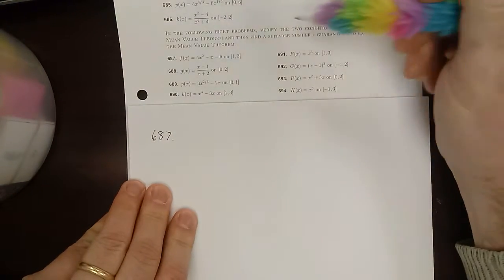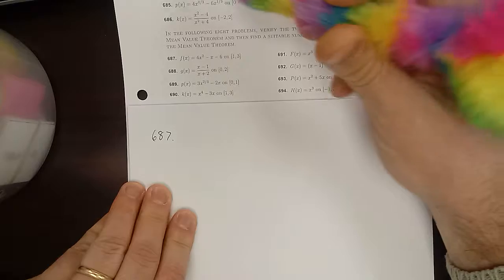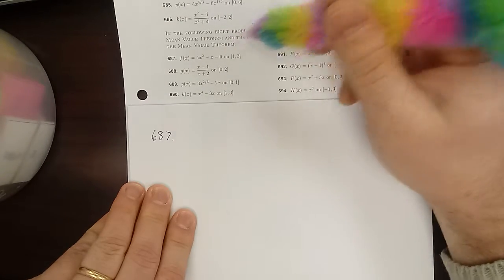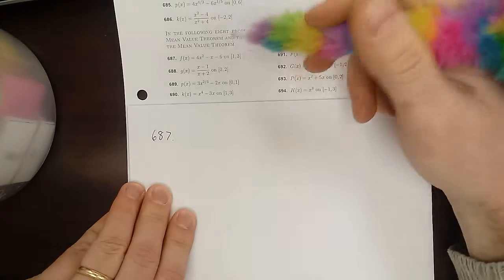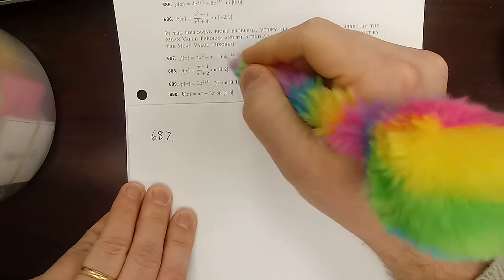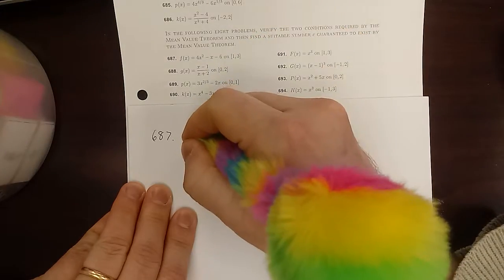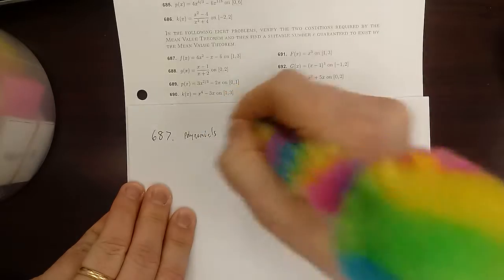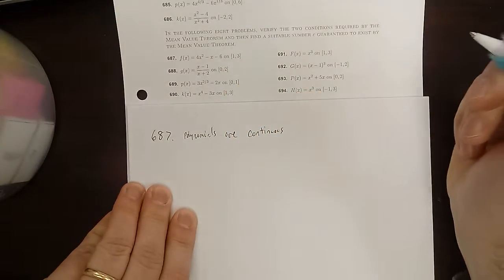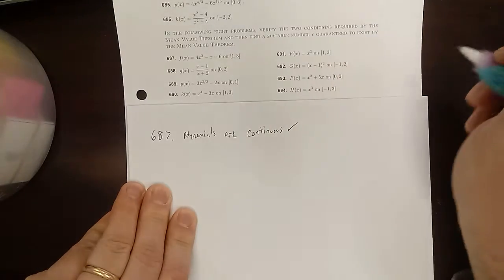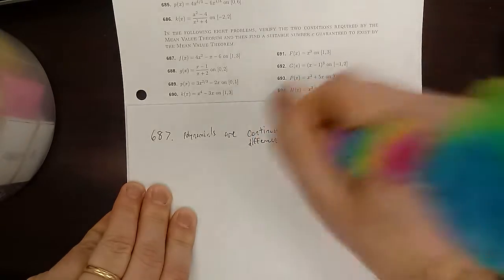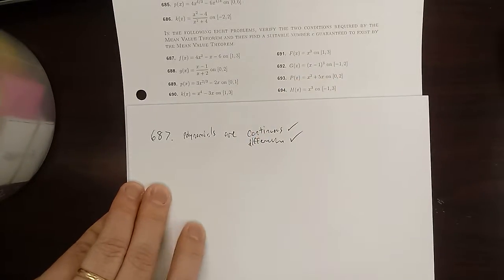The following 8 problems: verify the 2 conditions required by the mean value theorem, then find a suitable number C guaranteed to exist by the mean value theorem. So the mean value theorem just says this function needs to be continuous and differentiable on our interval. Continuous, it's a polynomial, and polynomials are continuous, so check there. Oh, and they're also differentiable.